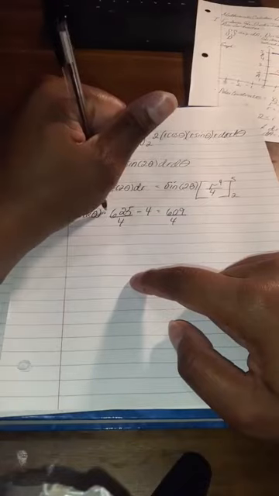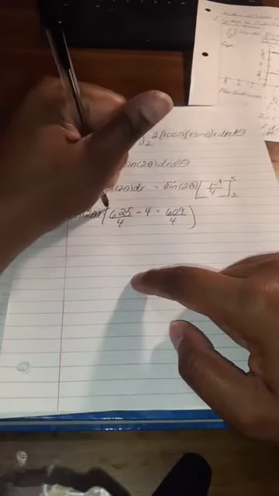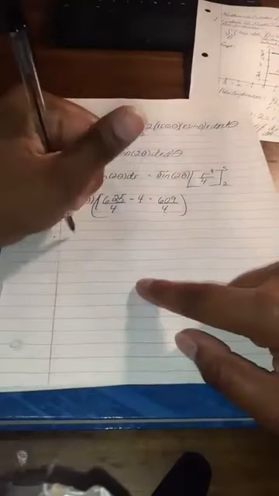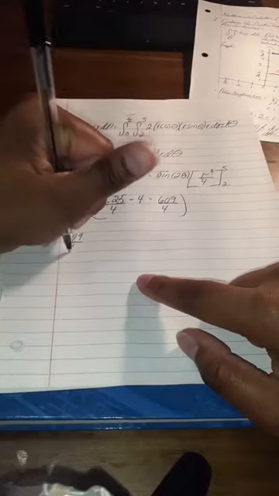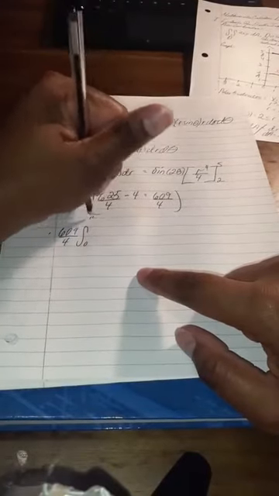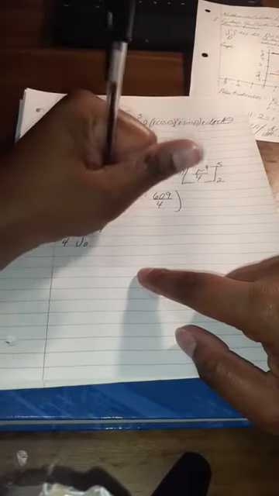Now we need to multiply our sine of 2 theta times 609 over 4, but 609 over 4 is a constant. So we'll pull that out, and then we'll have the antiderivative from 0 to pi over 2 of sine of 2 theta d theta.